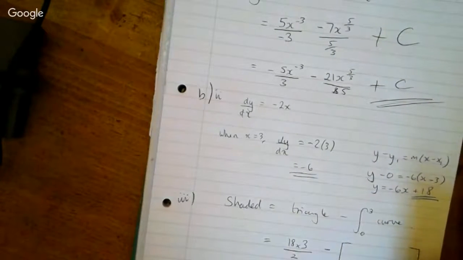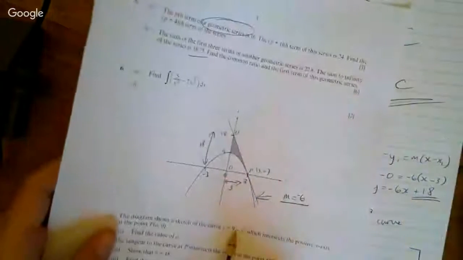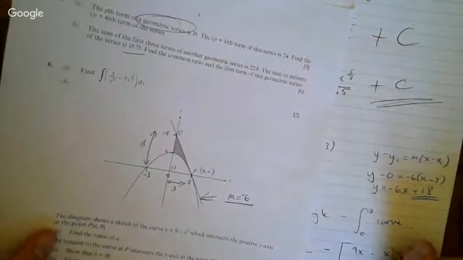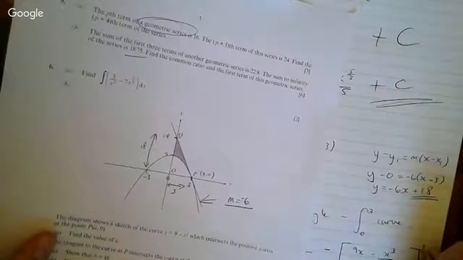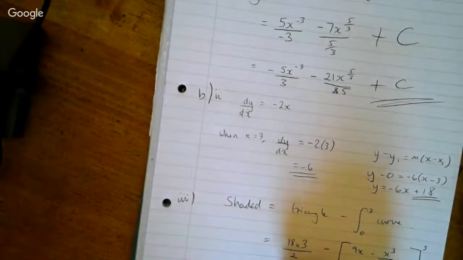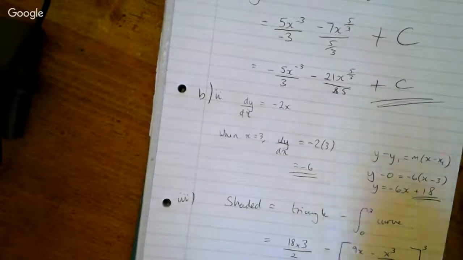So I'm going to put my square brackets around there. Look at this formula, I'm integrating that, so it's going to become 9x minus x cubed over 3, and that's going to be from 0 to 3. 18 times 3 is 54, divided by 2 is 27. It's 27 minus, now I'm going to put square brackets around here. Take your time with this. If you rush it, you'll mess it up.